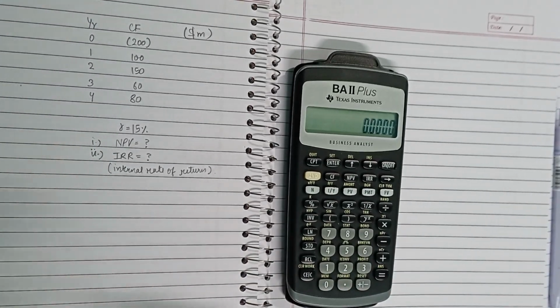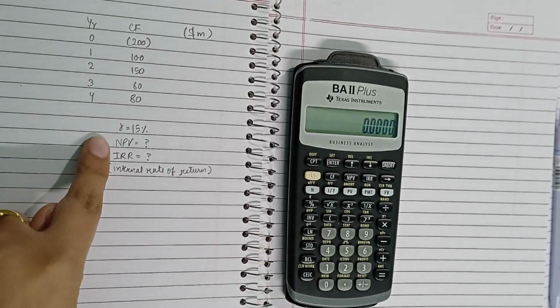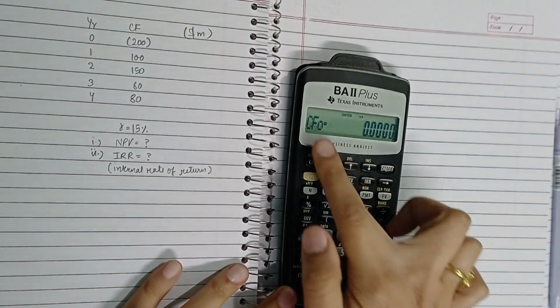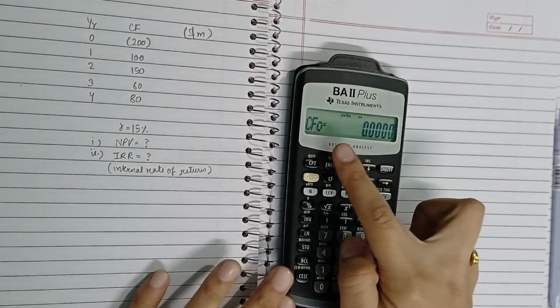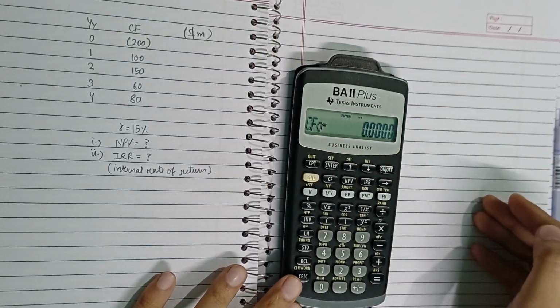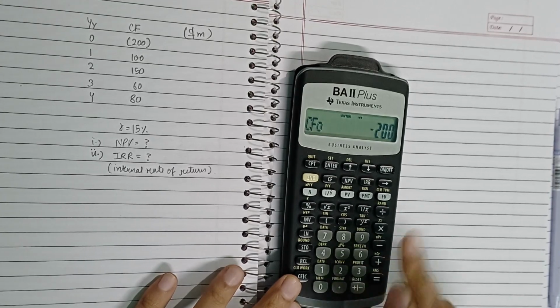Now let's calculate the NPV of the project. We need to put our values from year 0 to 4 in the calculator, and we need to put our required rate of return, 15. So we'll go to CF. CF0 is our cash flow at 0. Cash flow at the 0th year is the amount that we invested in the project. So that is 200, and we'll use the minus button, so minus 200.